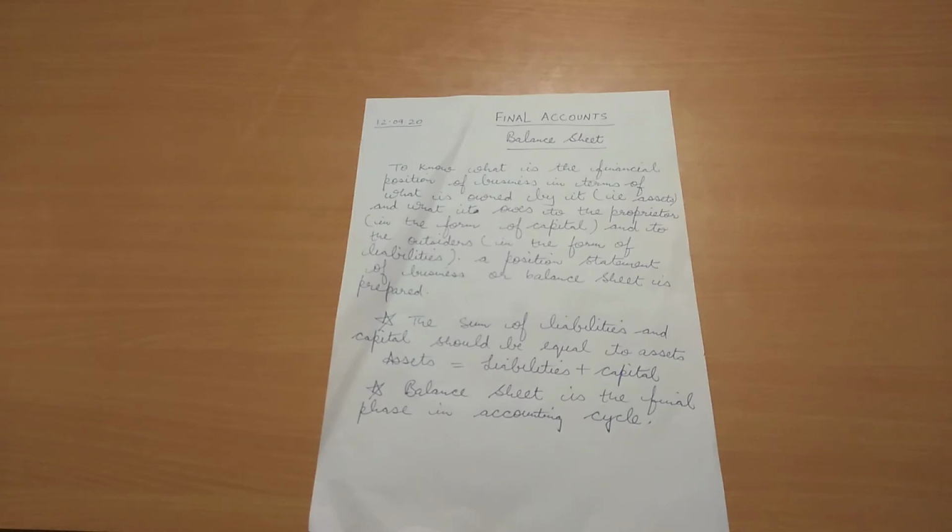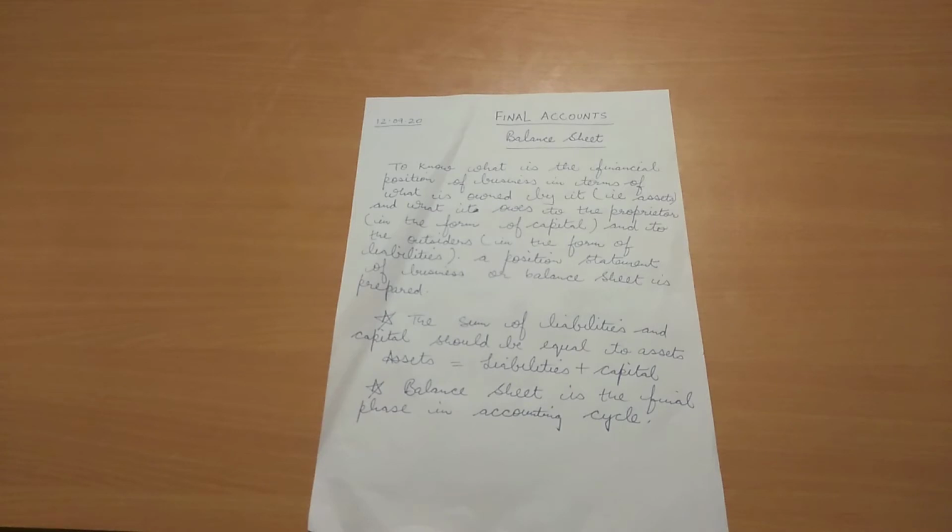A balance sheet, children, is prepared at a particular point of time. It simply means that balance sheet discloses the assets owned by the business, kindly note, and the total claim of outsiders and owners against these assets at a particular point of time. The sum of liabilities, children, and capital should be equal to the assets. Children, the difference between assets and liabilities is capital, that is proprietor's claim.